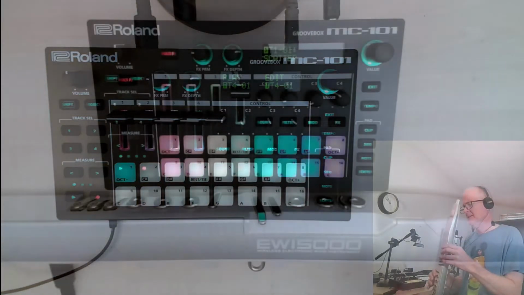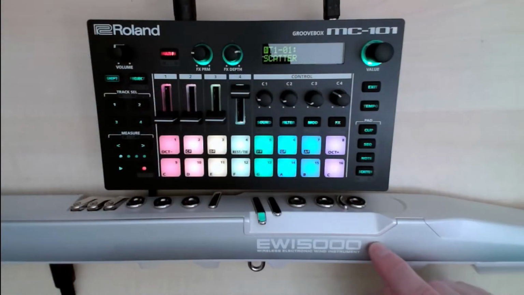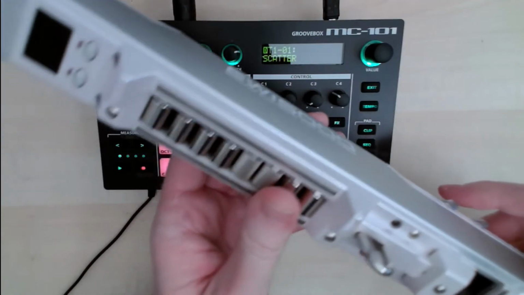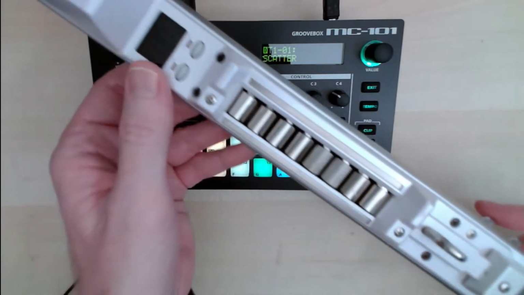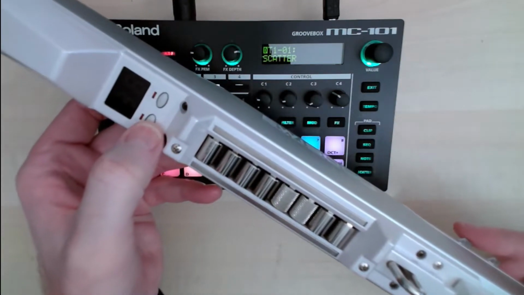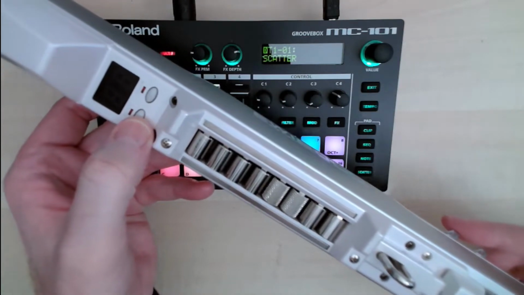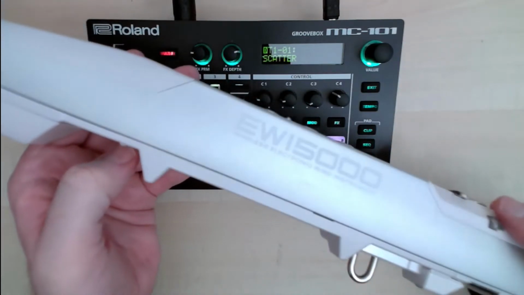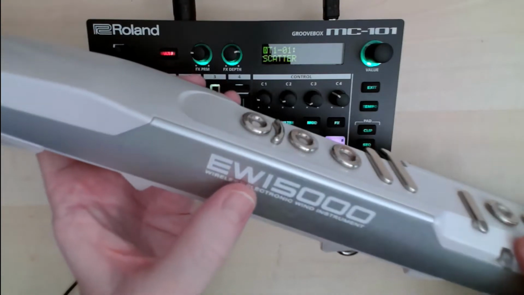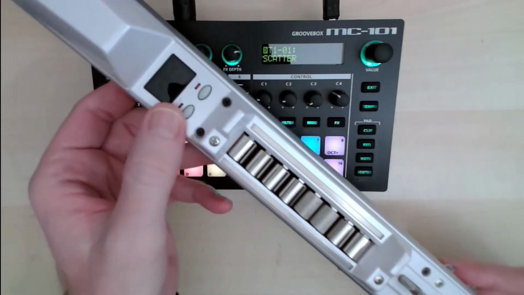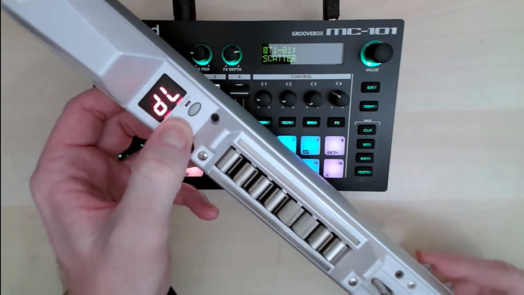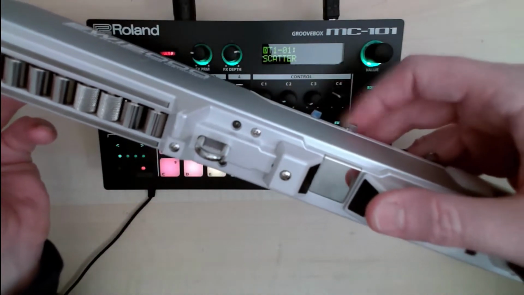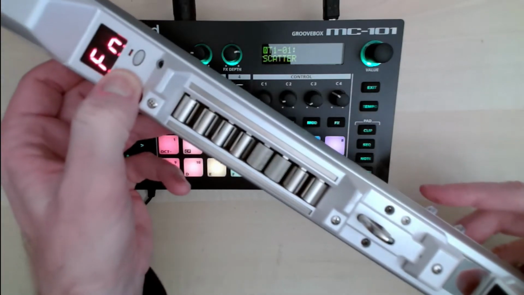So what I'm going to do is set up the EWI 5000 MIDI controller. All we have to do is use these two buttons here in conjunction with these two buttons here to set up the output of the EWI 5000. And the way we do that is we push this button and we move these two buttons back and forth, and that goes through the menu.